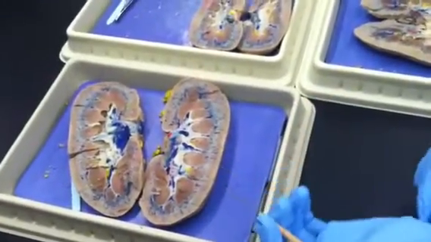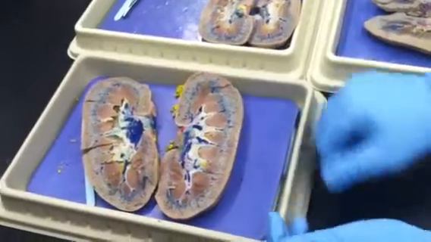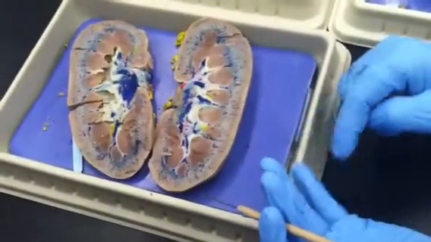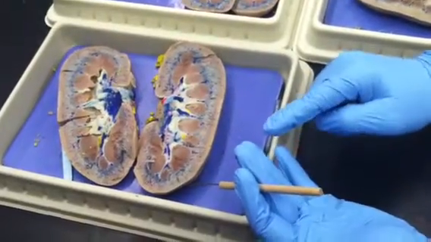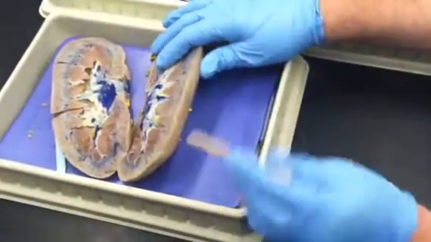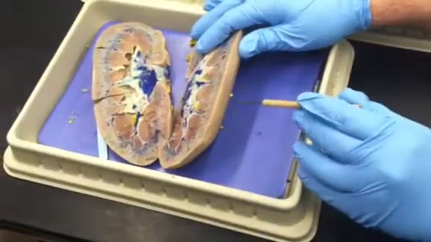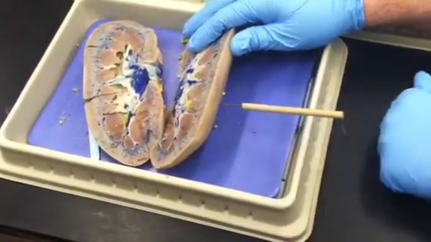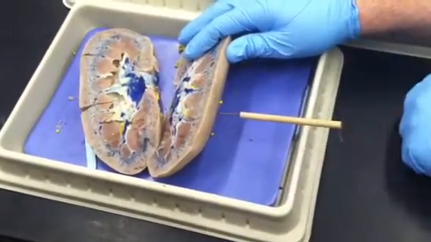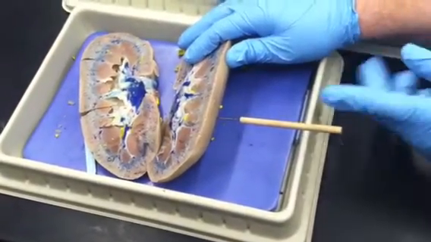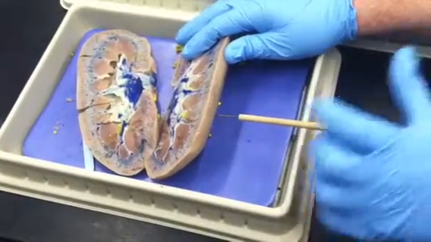Okay, so if I start with the three layers: the capsule, the cortex, and the medulla. Renal cortex, renal capsule, renal medulla. Typically, if I ask about the renal capsule, I would just stick my probe in the outside of the kidney and say, what layer is this probe sticking through first? And it's sticking through what would be the renal capsule.